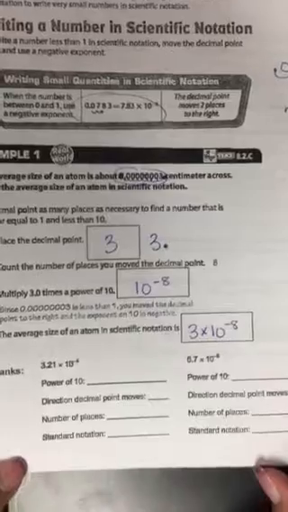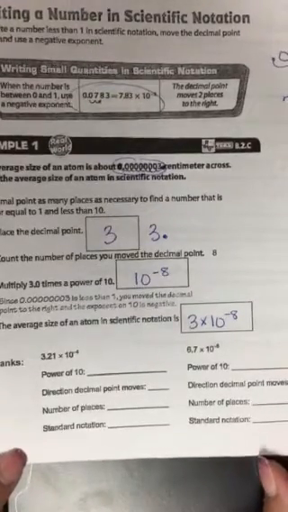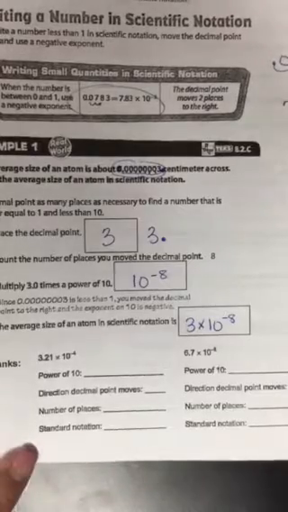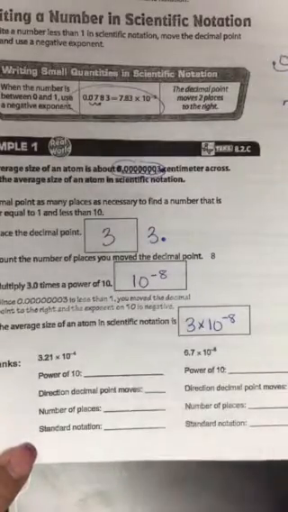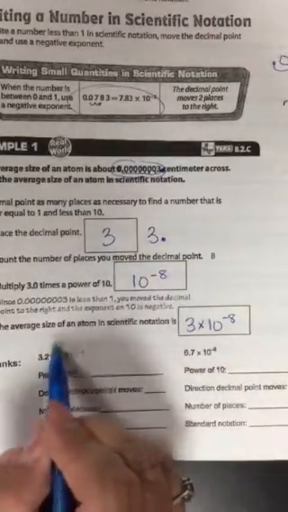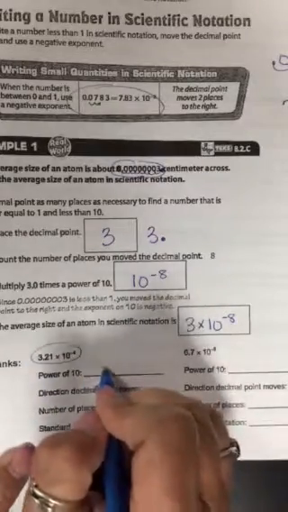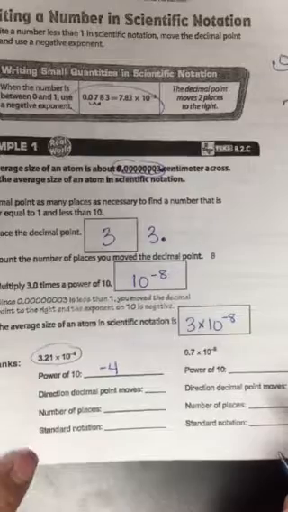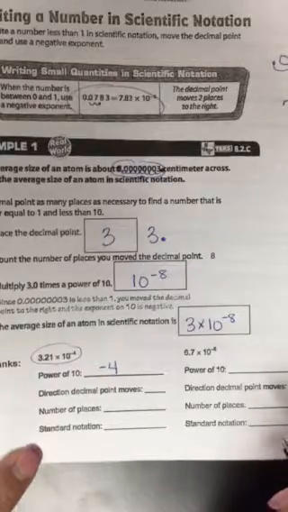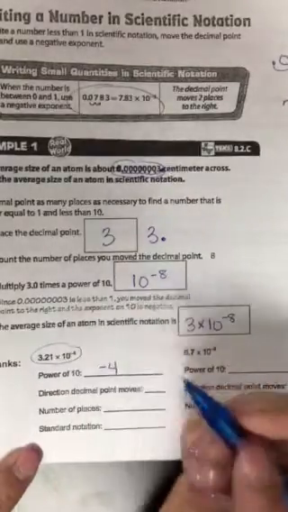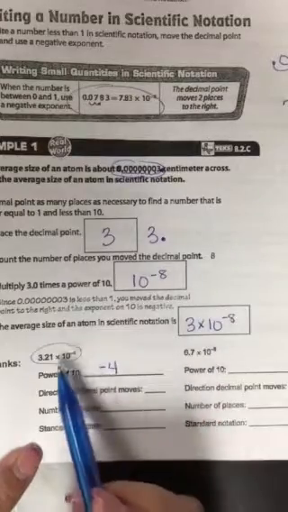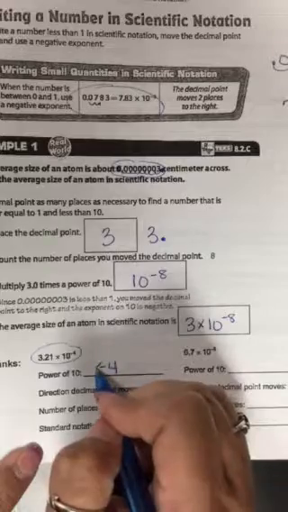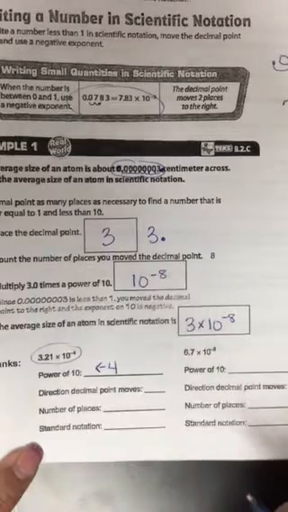Let's take a look at these down here and how they tell us to break it down, because I like this a little bit better than the other way. Okay, so my power of 10 is going to be my exponent. And if I look at this number, my exponent is negative 4. This is how I remember this: if I'm going from scientific notation to standard notation, I need to move my decimal away from the 4.